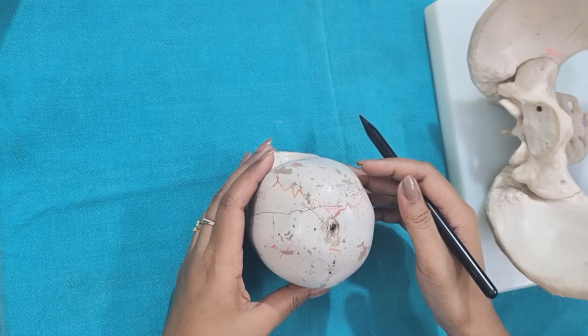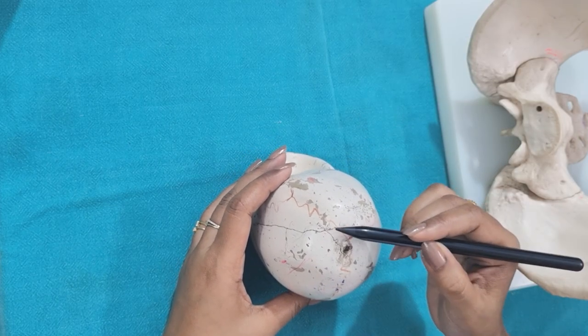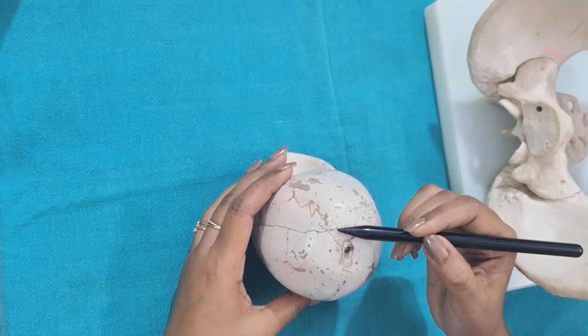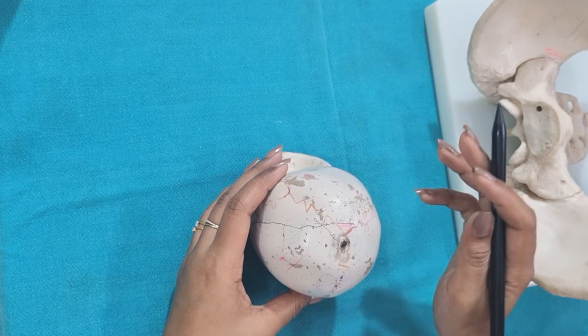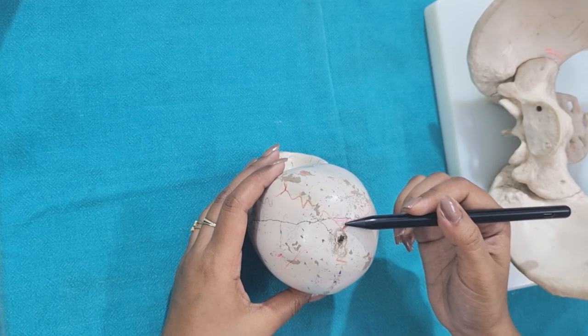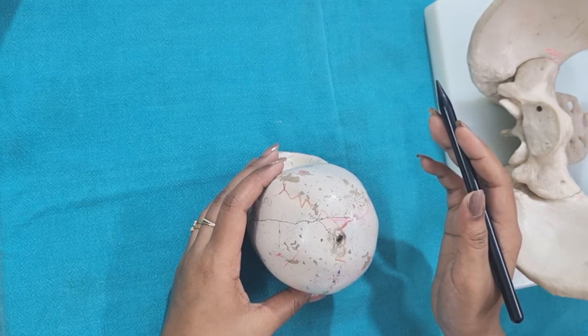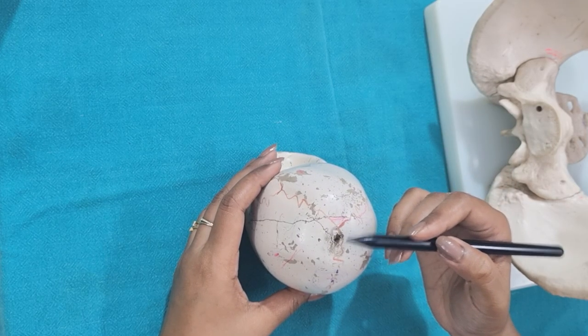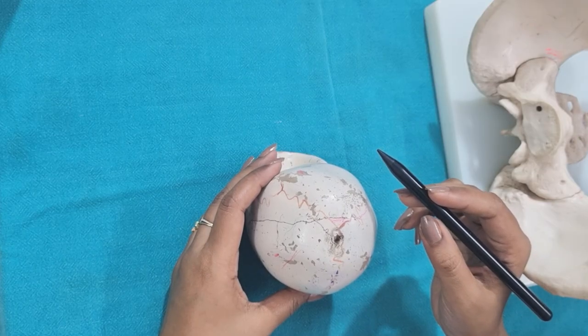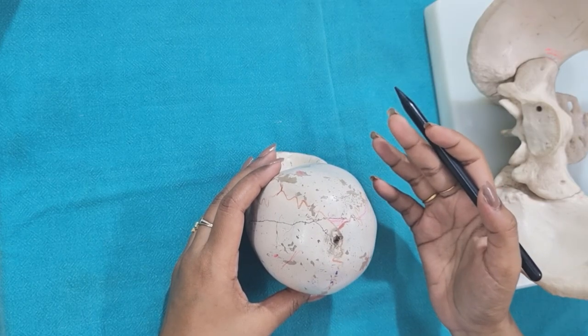This one is triangular in shape, about 1.2 by 1.2 centimeters, and the posterior fontanelle ossifies within 2 to 3 months of birth. The floor of the posterior fontanelle is covered by a membrane, so ossification of the posterior fontanelle is intramembranous ossification.